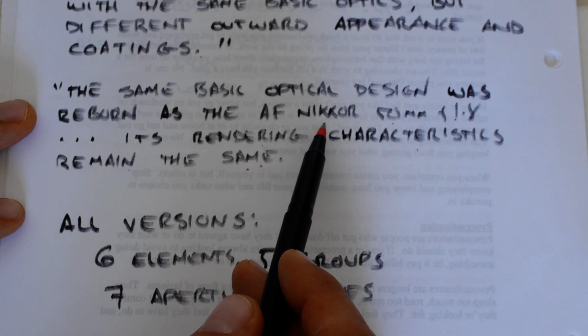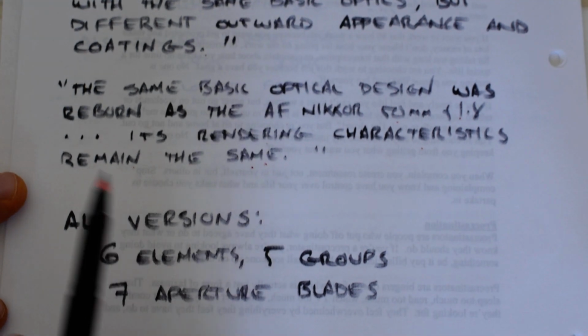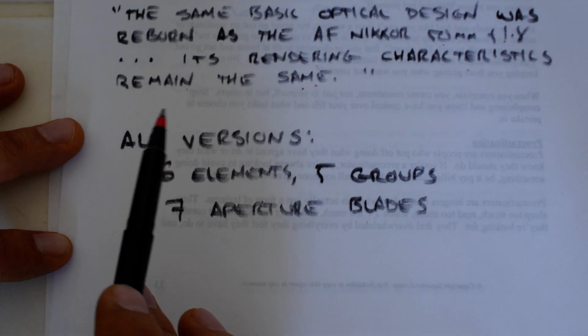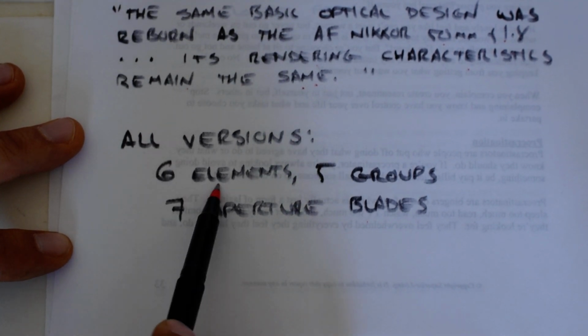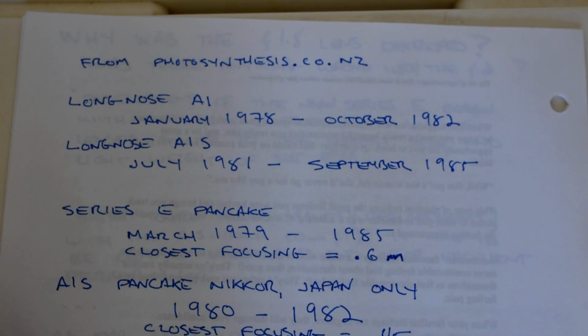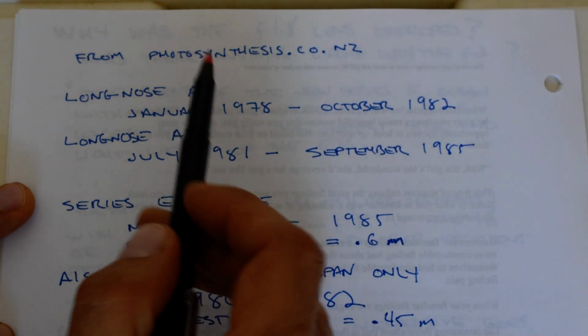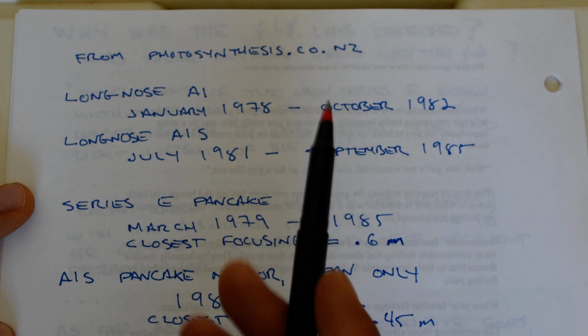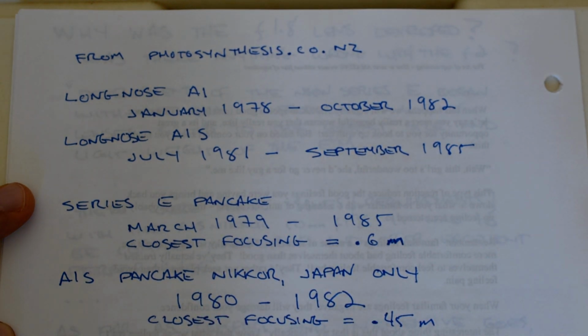They share the same optical formula, and it is a very successful optical formula. 6 elements in 5 groups, 7 aperture blades, all versions. Long nose, pancake, autofocus: 6 elements, 5 groups, 7 aperture blades. All right, here's the fun part. This I got from the photosynthesis website. I forgot the name of the gentleman in New Zealand who runs it, which lays out in detail the specs of all the classic Nikkor lenses, and God bless him for doing so.